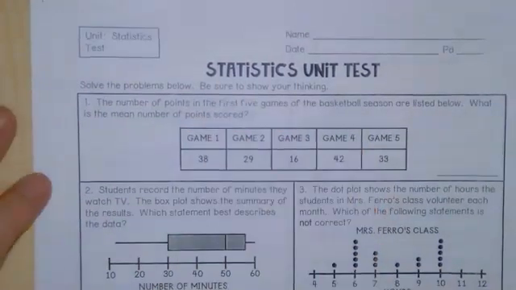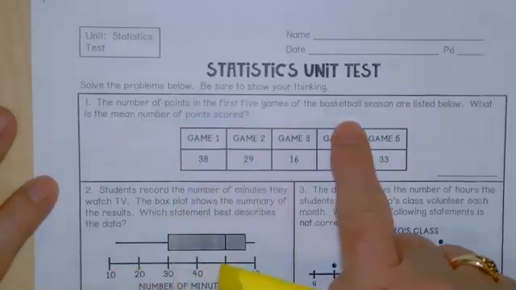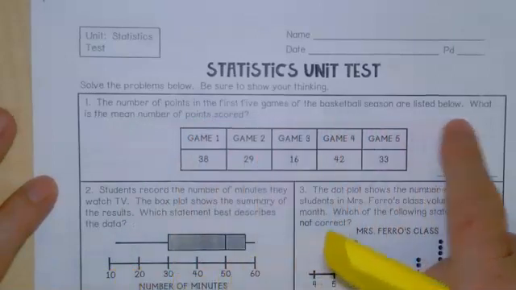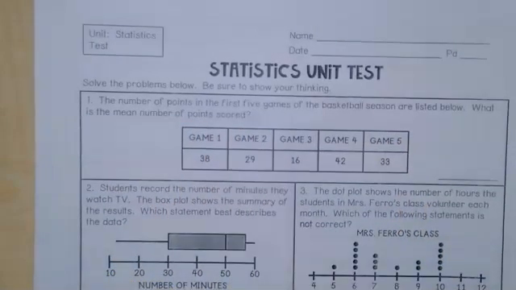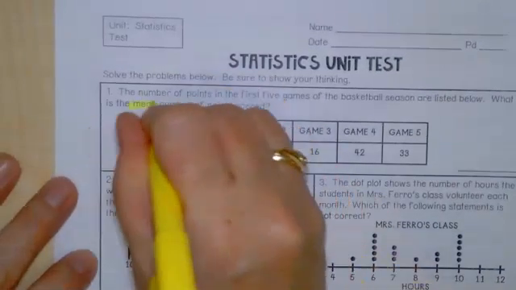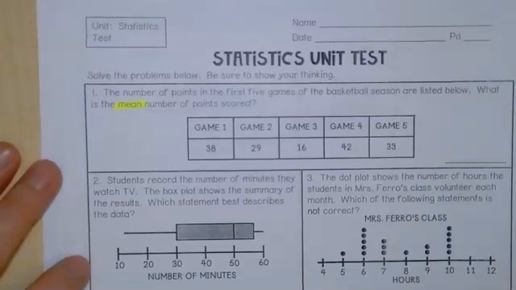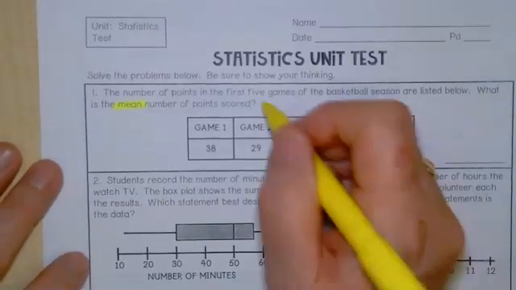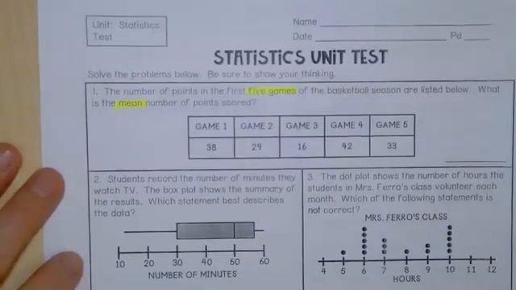Brock? The number of points in the first 5 games of the basketball season are listed below. What is the mean number of points scored? Tell me what I should highlight in there. I see a couple of things. James? The mean number. So we're going to find the mean, and what else do I highlight? There's one other thing in there. The number of points in the first 5 games. 5 games. So we know that there are 5 scores, and we're going to find the mean.